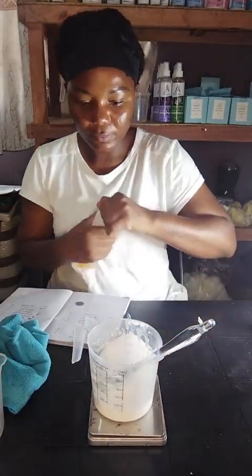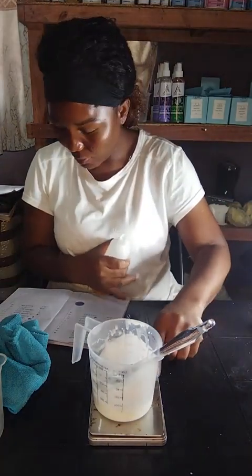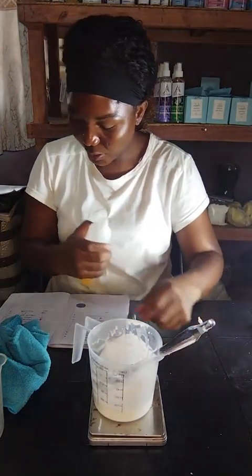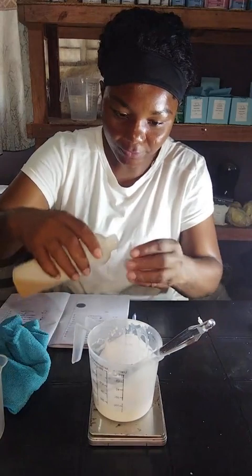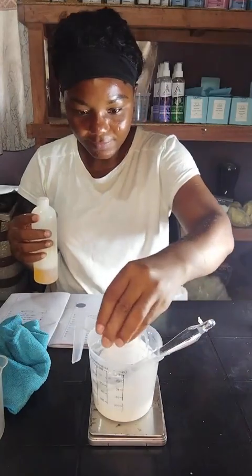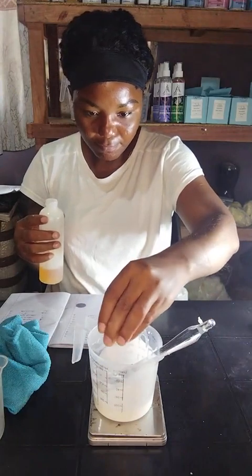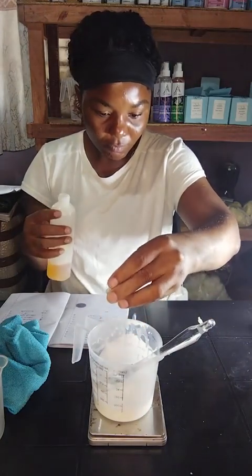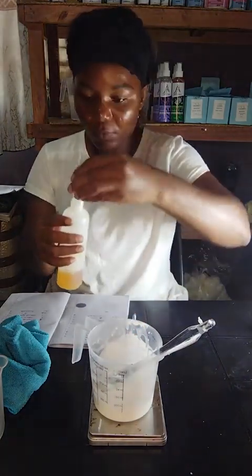And then my vitamin E, I'm putting 0.5. Better I use the cup. Okay.